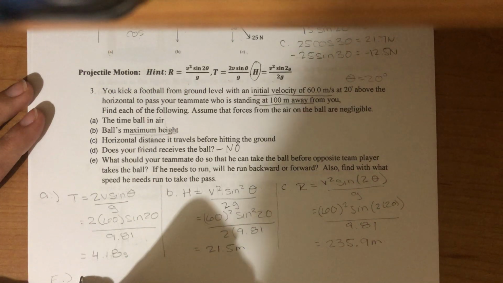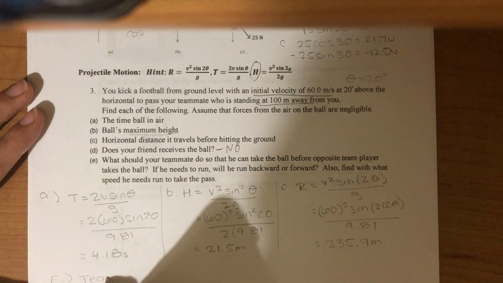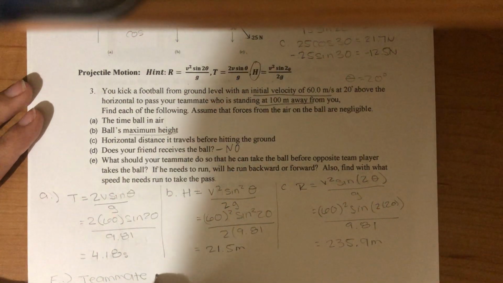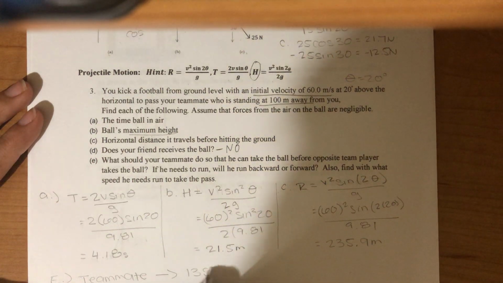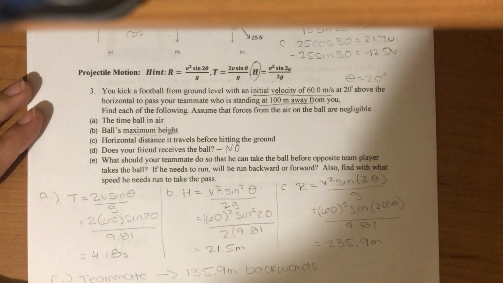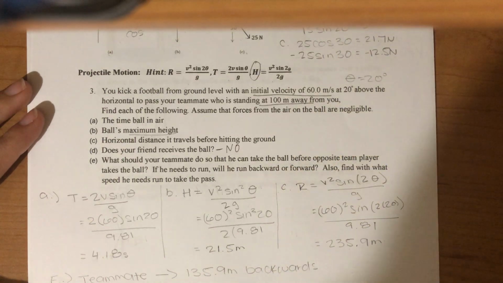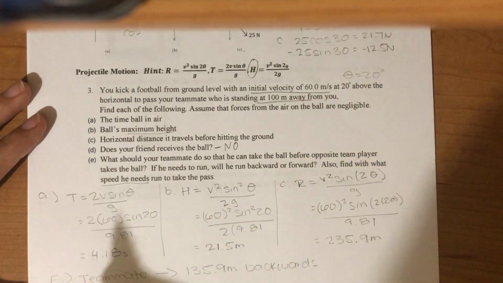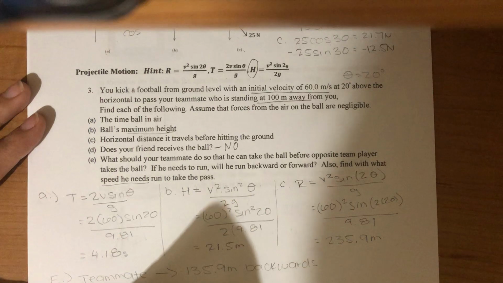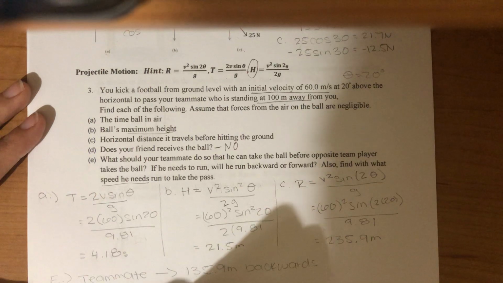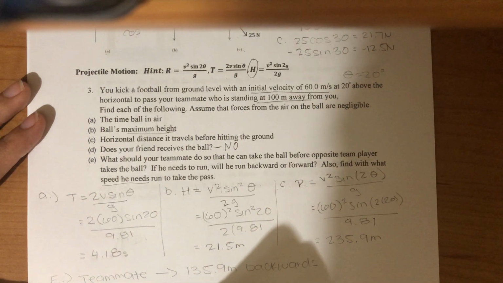So our teammate needs to travel 135.9 meters backwards at, oh, now we have to find out the speed he needs to run. So speed equals distance divided by time.